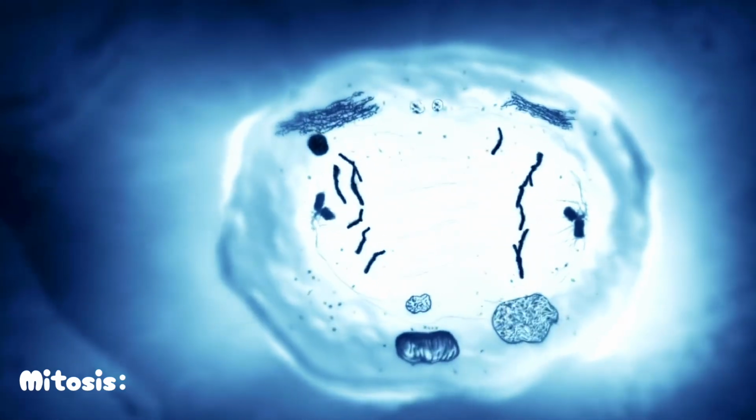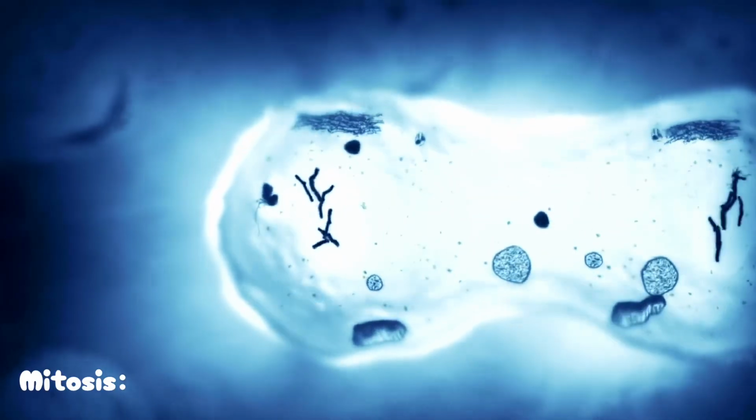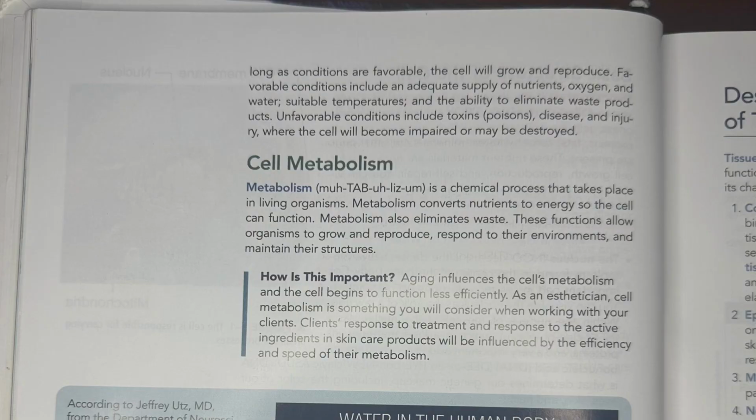Cell metabolism. Metabolism is how cells convert nutrients into energy. Two phases. Anabolism, building up. Catabolism, breaking down. Four types of tissue.